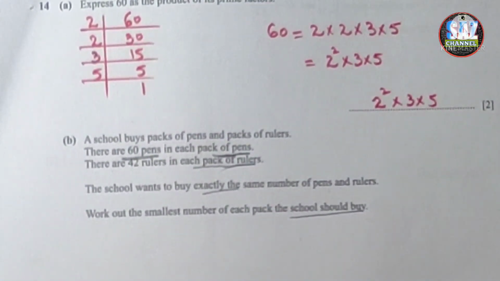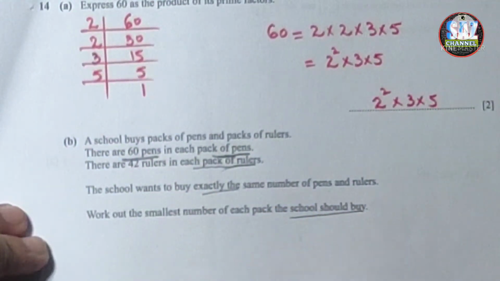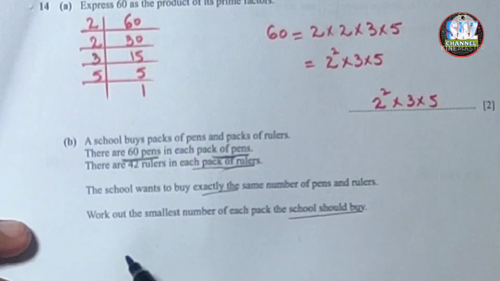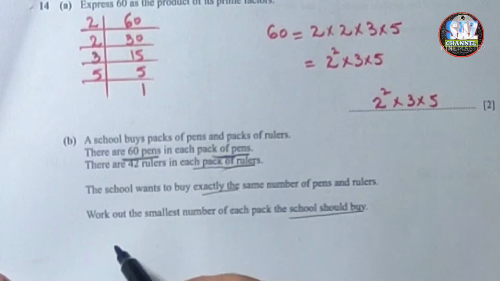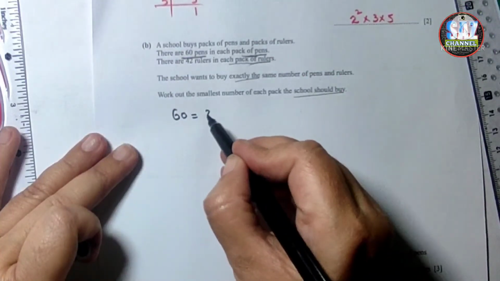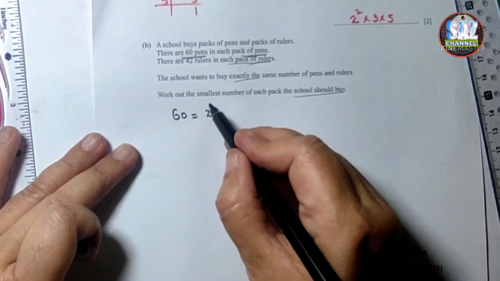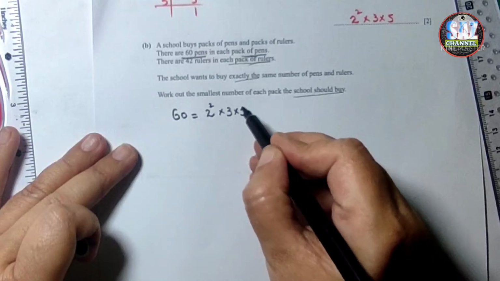So we know that in order to get the smallest number of packs, we have to find the LCM, and then we'll decide how many packs of pens or rulers the school has to purchase. For 60, the prime factorization has already been done: 2 squared multiplied by 3 multiplied by 5.